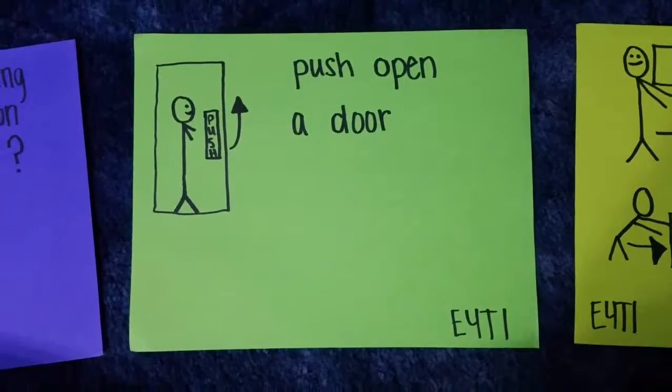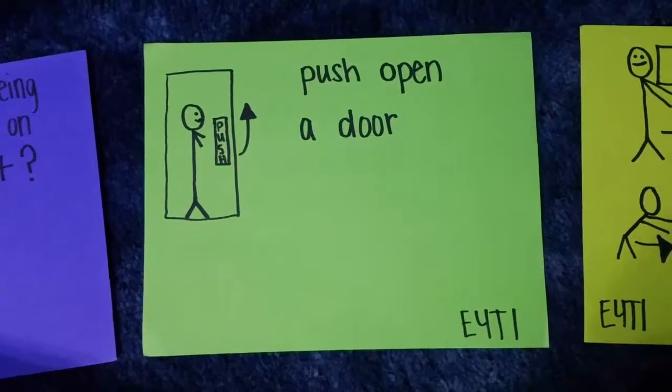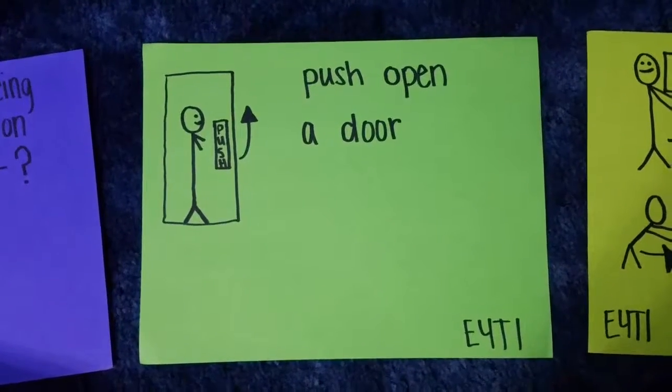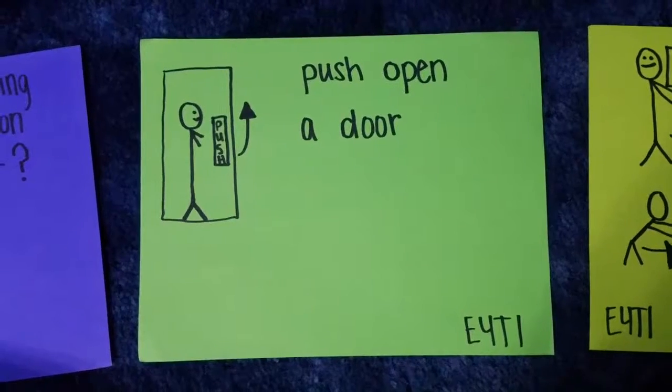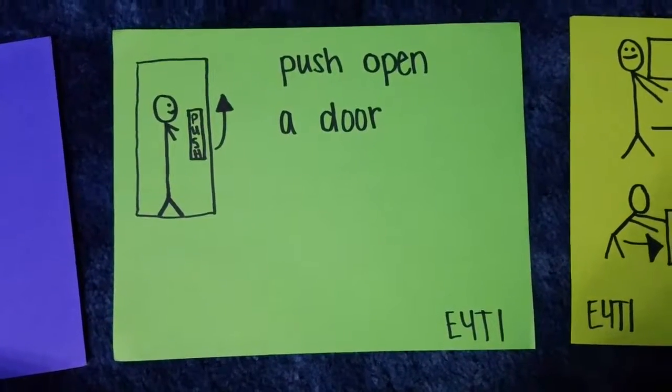When you push open a door, you are performing work because the door is going to be opened in the direction in which you push. So the force and the displacement are in the same direction, which means you are performing work.